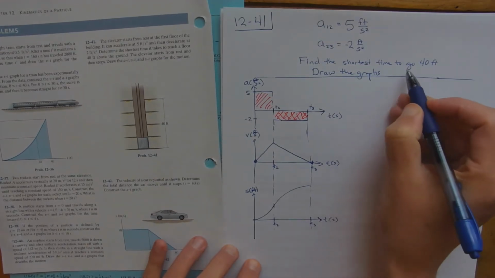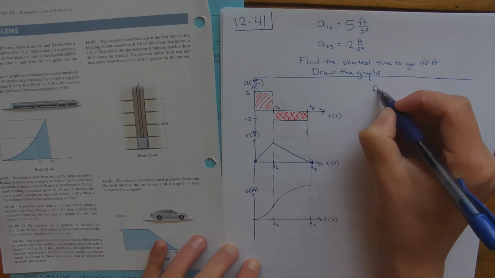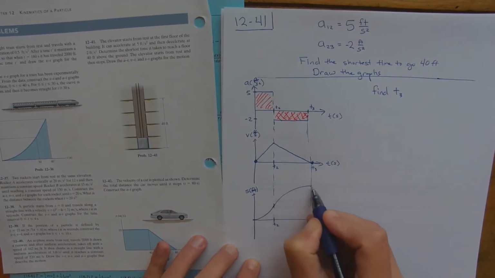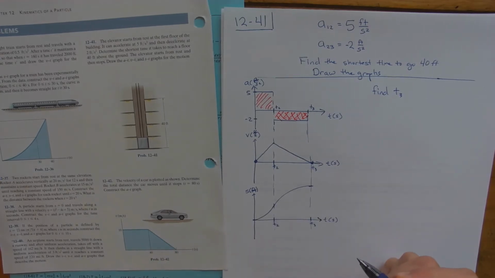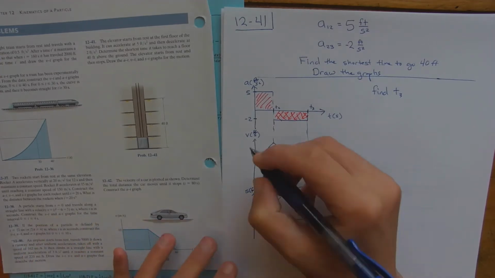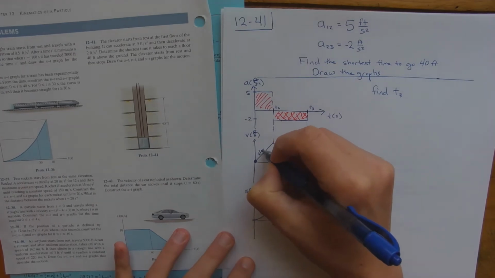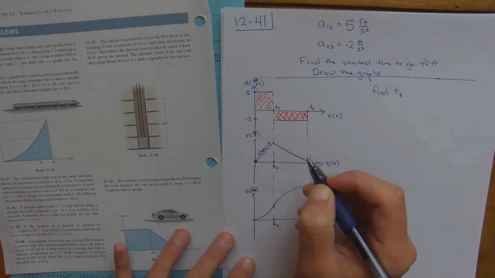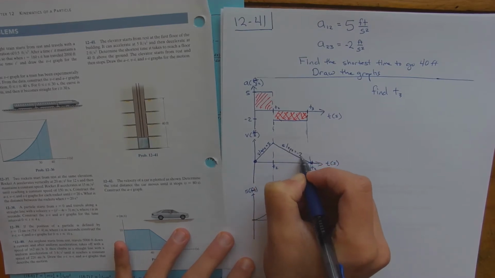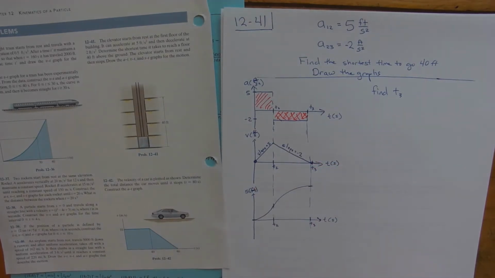I want to find the shortest time to go 40 feet. So when I reach 40 feet here, this is 40 feet, I want to know what that time is. We already drew the graphs. I don't need to add anything to the graphs. If I want to say the slope here is 5 feet per second squared, the slope here is -2 feet per second squared, I could do that.